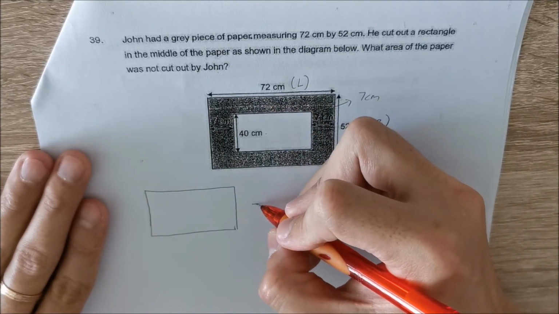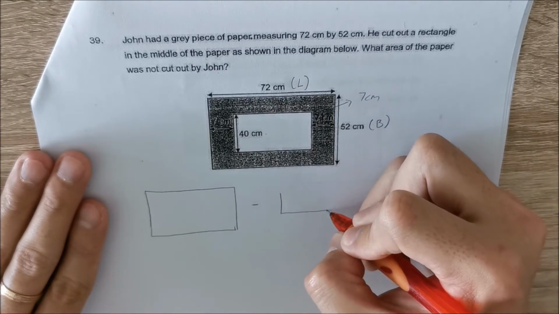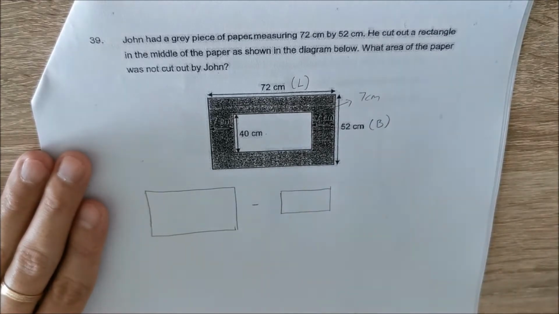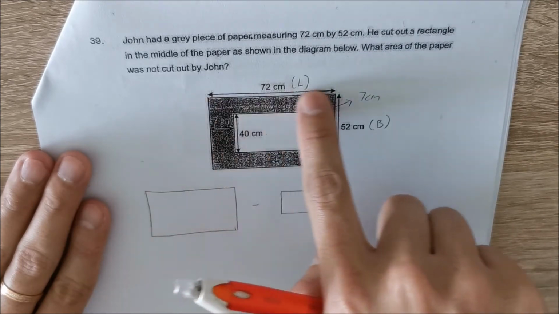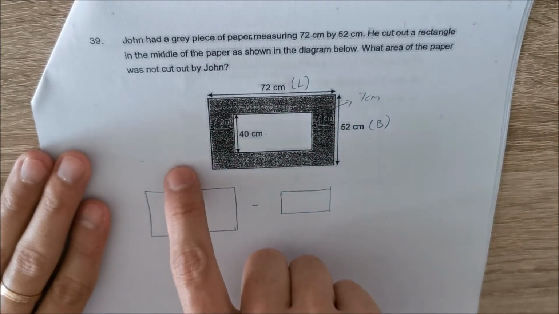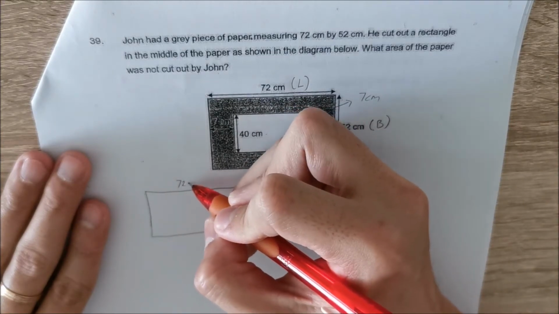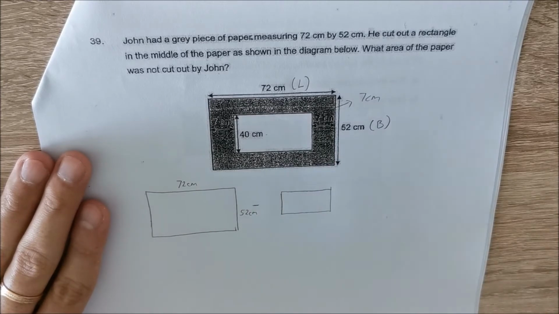So how do we cut out the small rectangle? When we cut out means that we minus the area of the small rectangle. Then we will be left with the area of this frame. Okay, so what is the dimension of this big rectangle here? You can see that it is 72 cm by 52 cm.